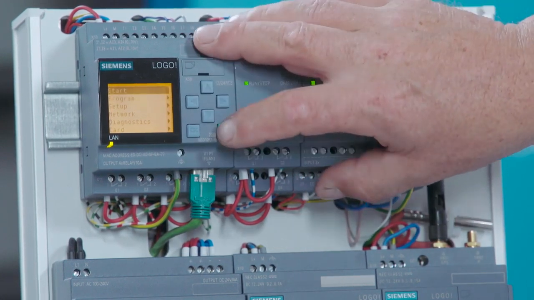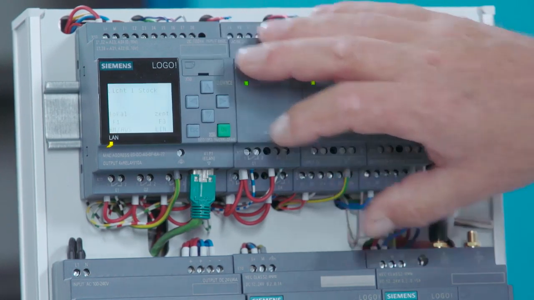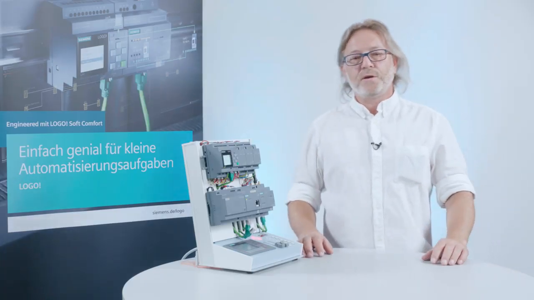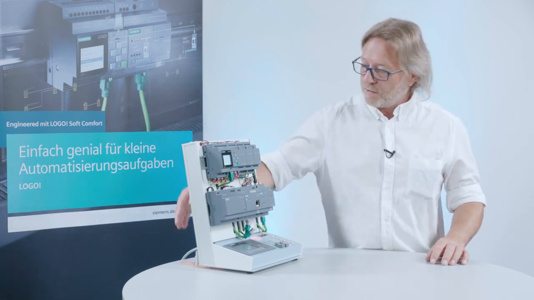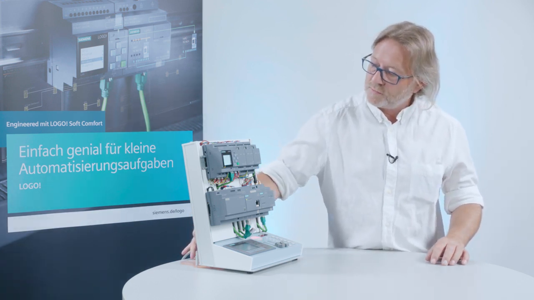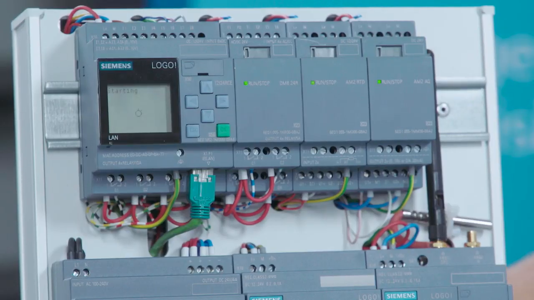Set the Logo device back to the operating mode, Start or Run. You have now made all the necessary changes. Let's take a look. I interrupt the power supply again and reconnect it, and you can see that the background lighting of the display comes on a lot faster and Logo is starting to run the program.